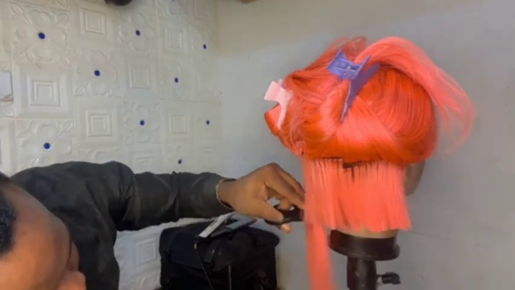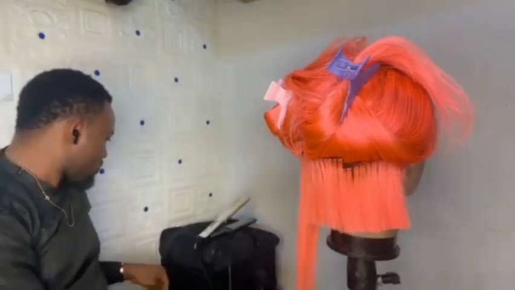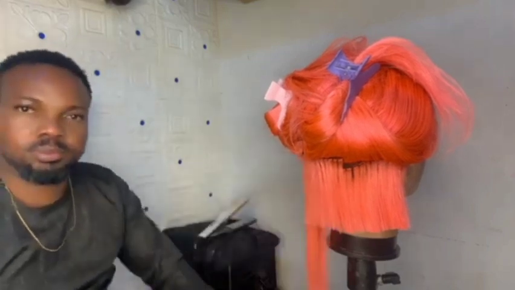I'm going to be showing us how to do a simple bob cut. Okay, so definitely you can see that I've already started. All I just do is cut some layers of the hair from the back.